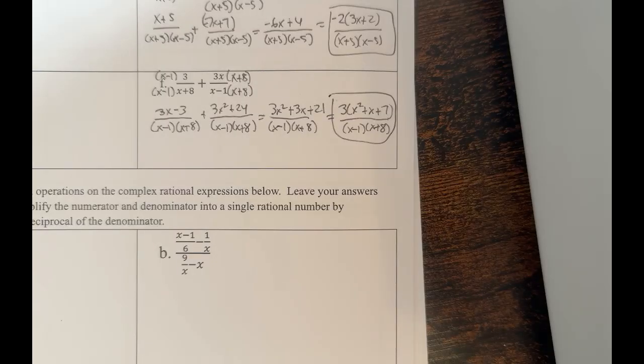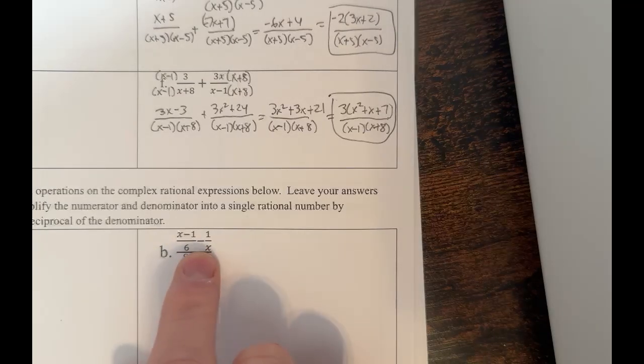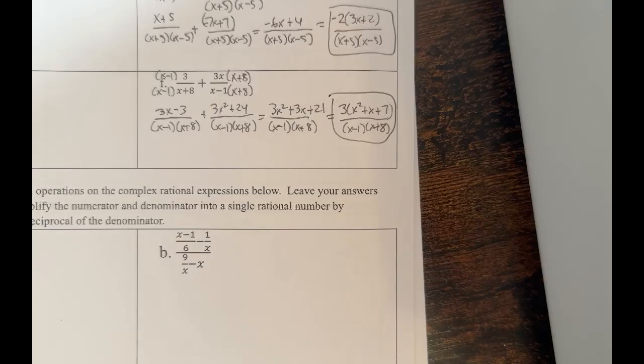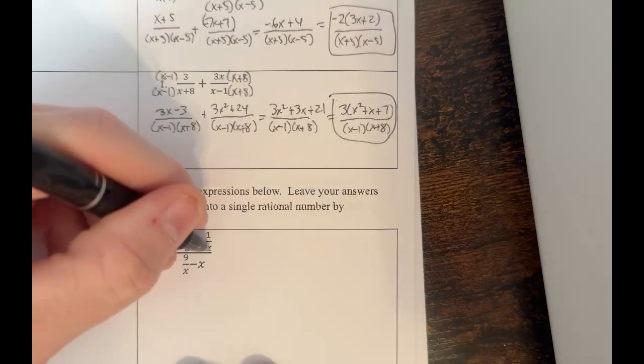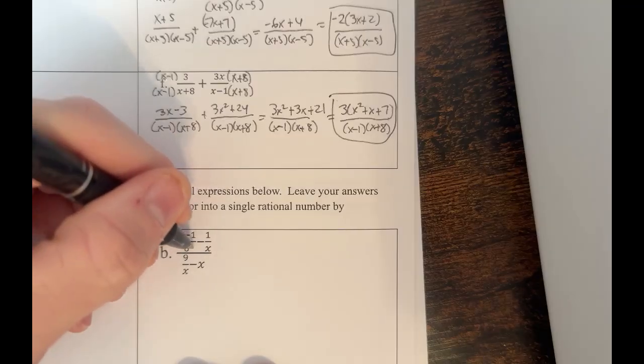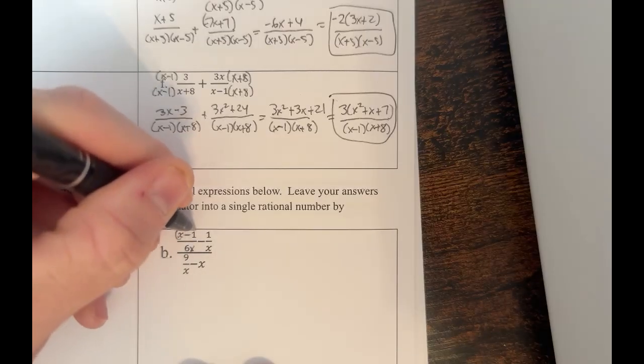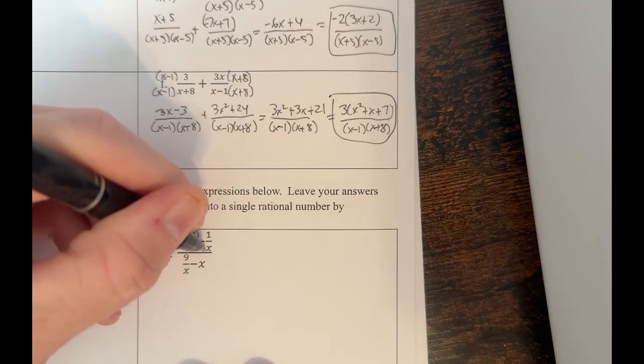All right. So let's go look at the next one. On this one, we're going to get a common denominator first for the top part and the bottom part, and we'll deal with the rest in a moment. So what can the denominator be here? Well, I've got 6 and x, so I can make it 6x. I'm going to multiply this by x, and multiply this by 6 and this by 6.